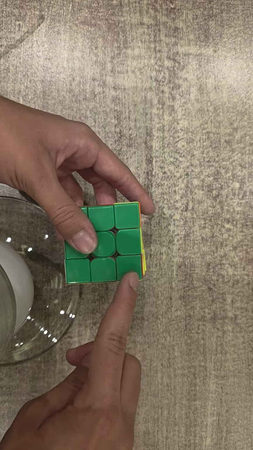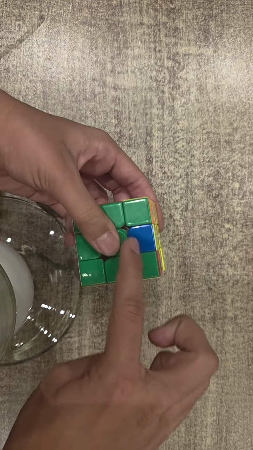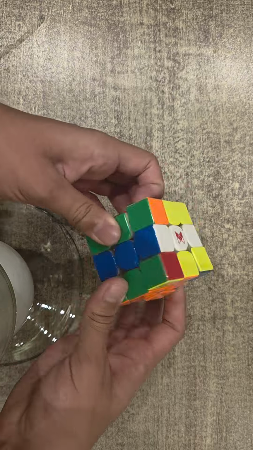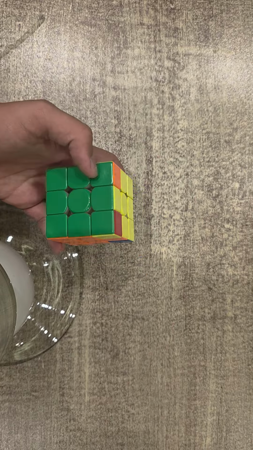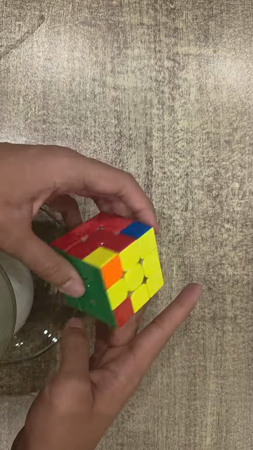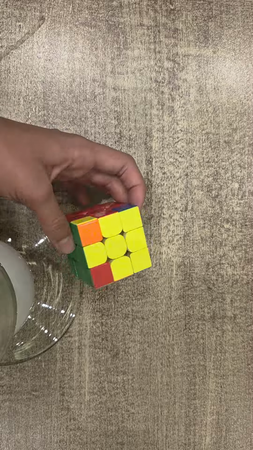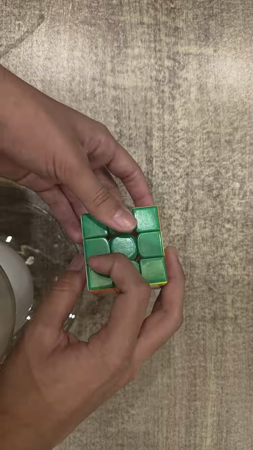We see that this block is complete, unlike in the previous case where we had opposites, a checkerboard pattern, as you can see. But we got this block here. If we match it, AUF goes with this. We hold it from this angle just like we did for the previous alg, and the alg goes something like this.